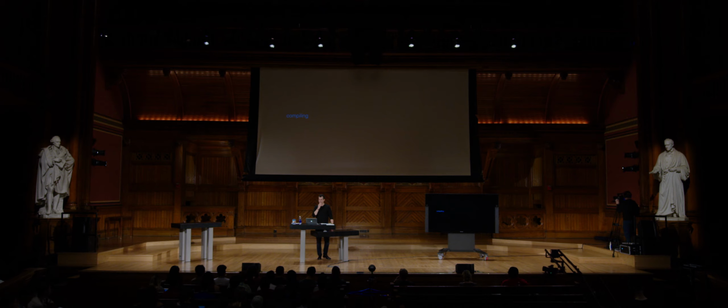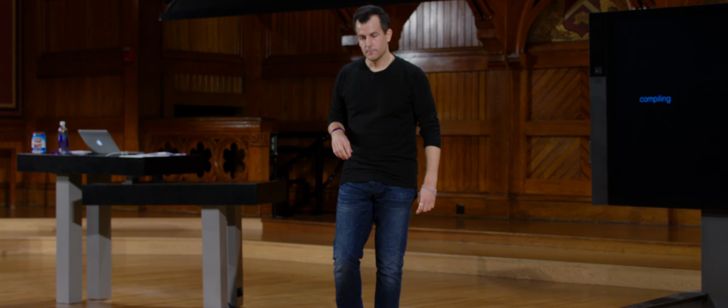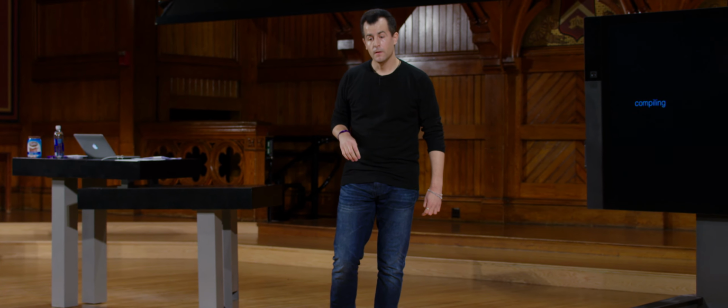Questions? It's about as low level as we'll get. Yeah? Why do you have to go through assembly code and then the machine code? Why not just go straight to machine code?